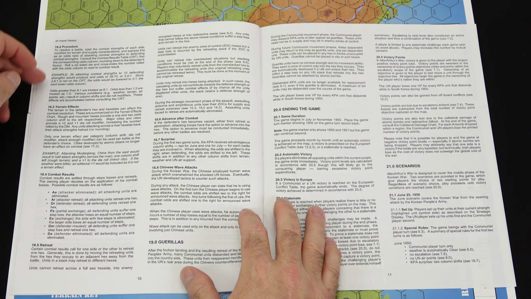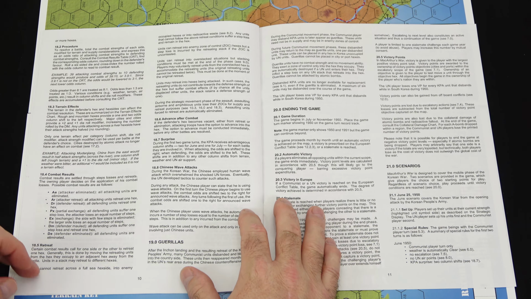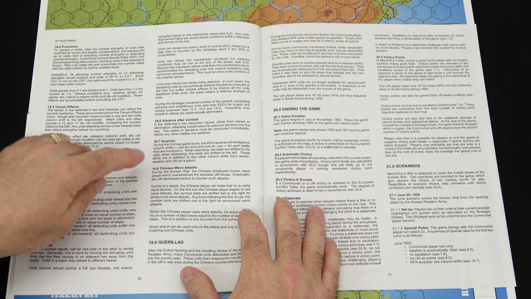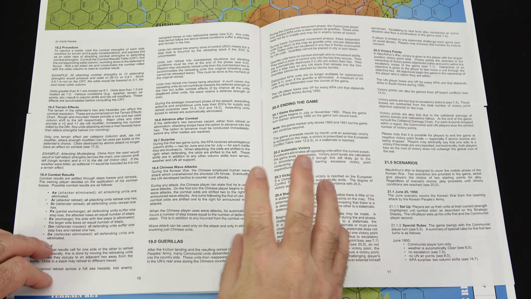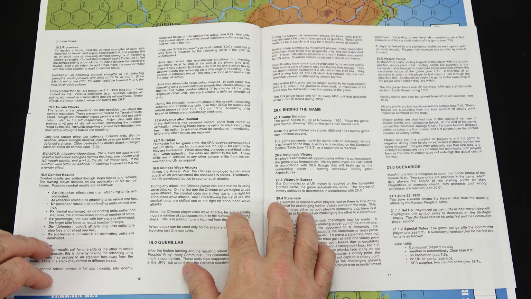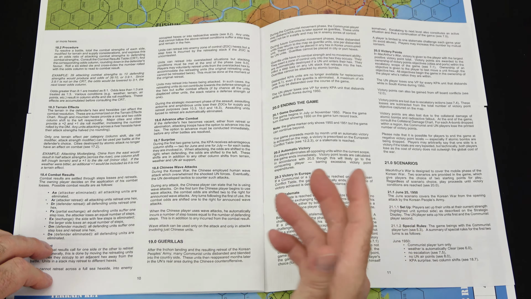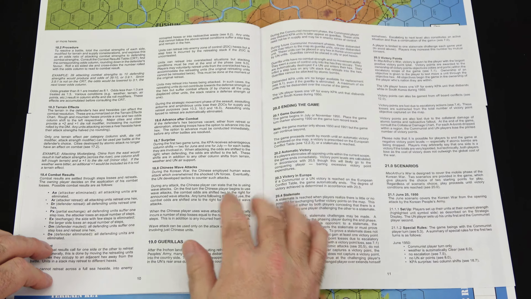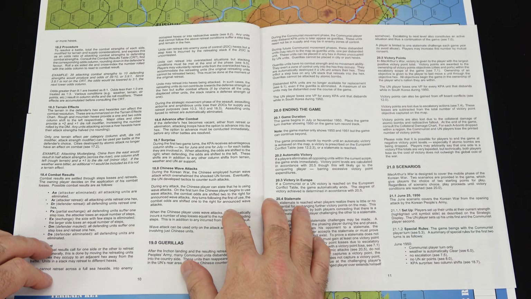Then we have the combat procedure, train effects, combat results, retreat, advance after combat, surprise. In the first 2 turns of the game, KPA gets 2 column shifts in June and 1 column shift in their favor in July. So that's pretty neat, because remember, North Korea attacked the South, so that's how you get that modeled in the game.